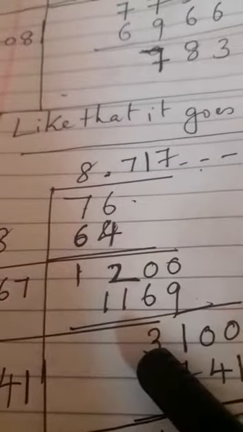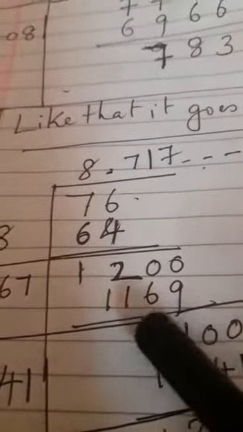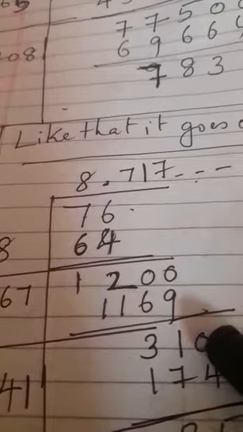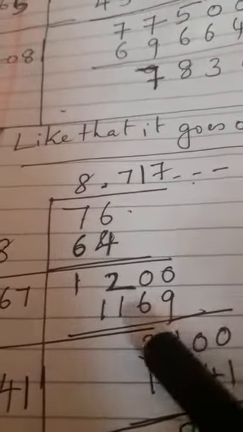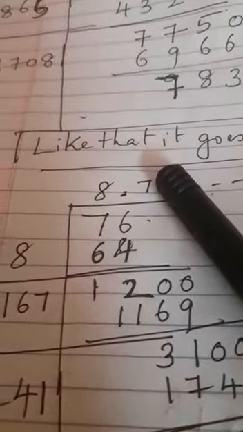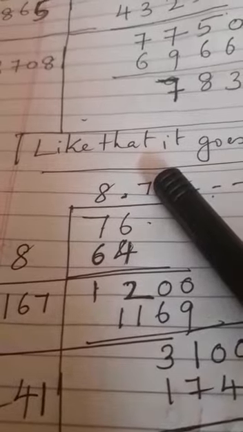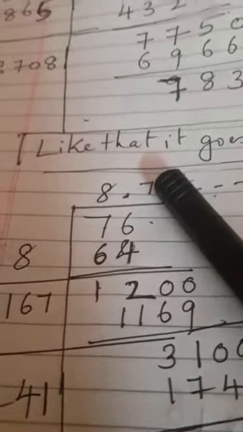I subtract this, so I am getting 31 over here. I am repeating the same process. I am going to put 2 zeros over here, so it becomes 3100. And what do I do over here? I take this 87. 87 is the one which I have taken last. No, 8.7 is the one that I have taken last.